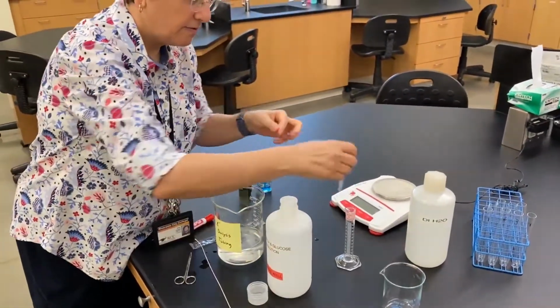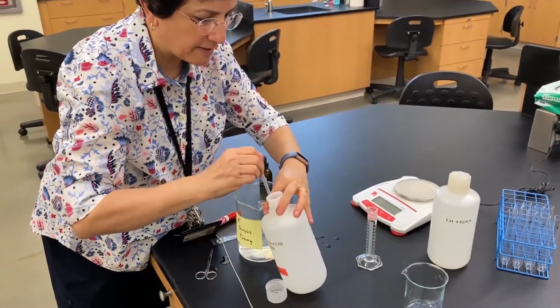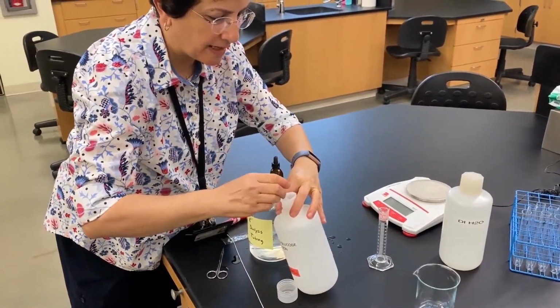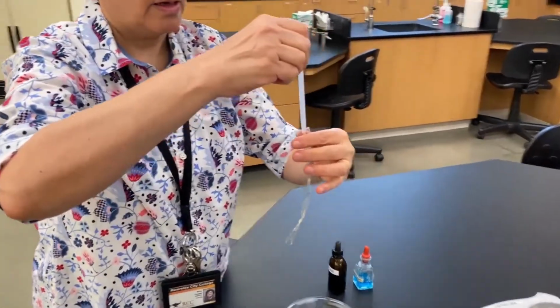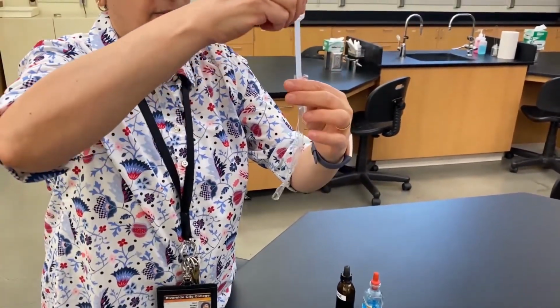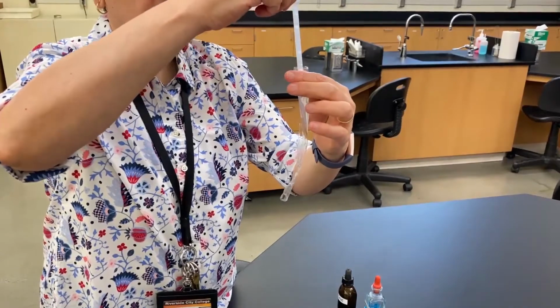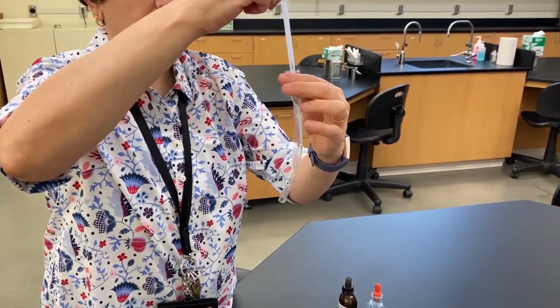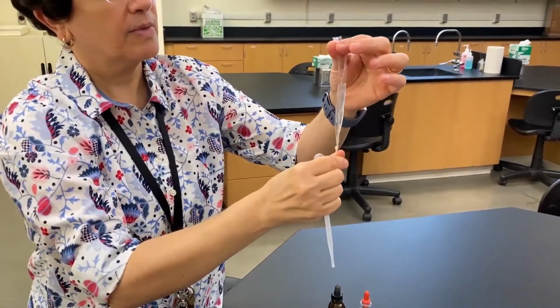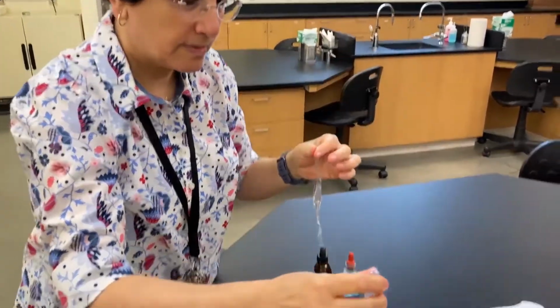I'm going to fill the tube halfway, and I'll explain why we do halfway, why we don't fill it the whole way. So with the pipetter, I'm putting some of this solution in. I'm going to put a little bit more.